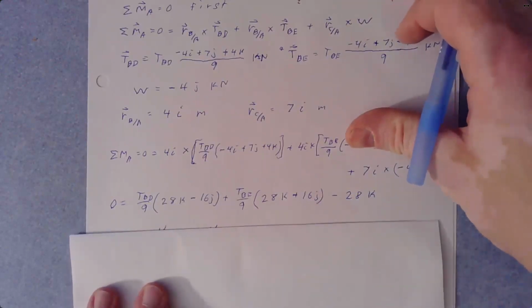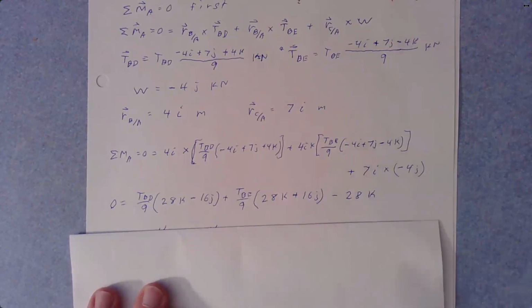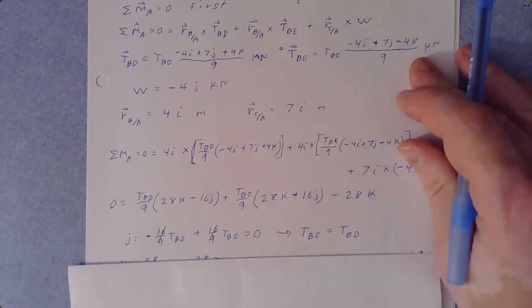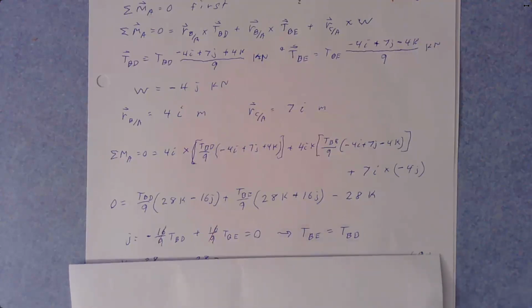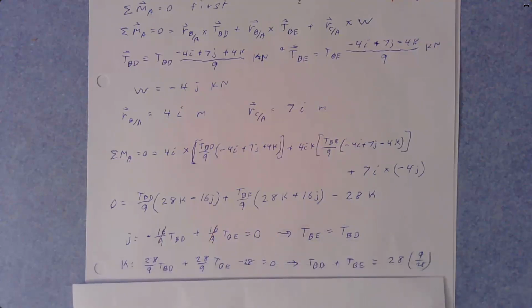Then, because the sum of the moments is equal to 0, you can take all the J components and then all the K components and set them up. So the J components, you set them all to 0. You add up the J components. We got negative 16 over 9 TBD plus 16 over 9 TBE equals 0. This equation tells you that TBE is equal to TBD. The tensions are equal. And the next equation is going to actually give you some information about that.